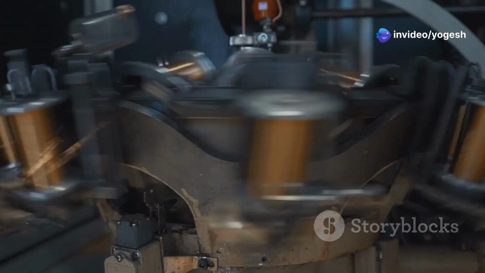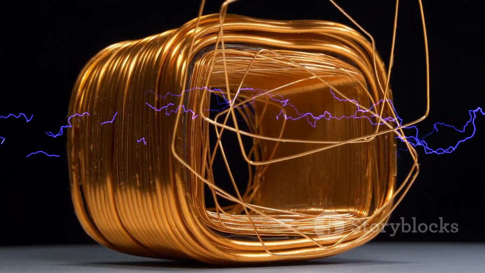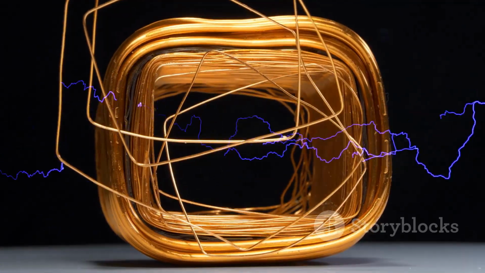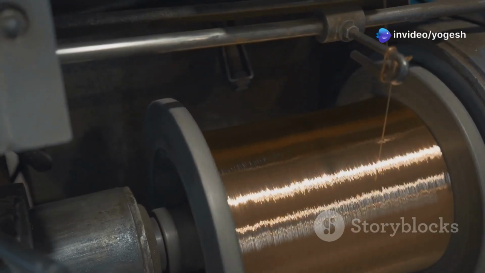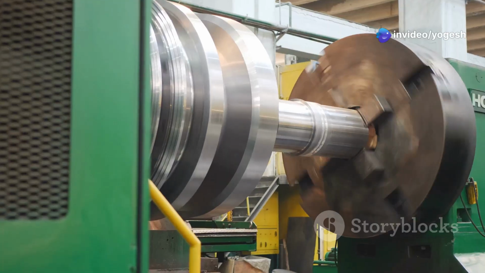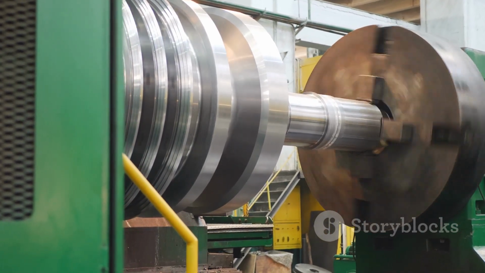Imagine a loop of wire placed within a magnetic field. When electricity flows through this loop, it creates its own magnetic field that interacts with the surrounding field. This interaction creates forces that push and pull on the wire loop, causing it to rotate. It's like a game of magnetic attraction and repulsion, making the loop spin like a dancer on a stage.